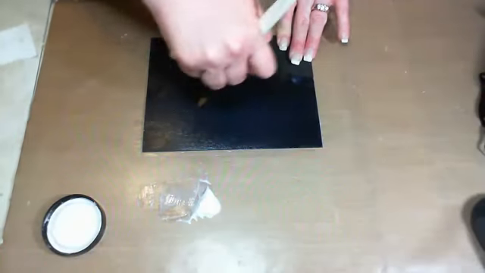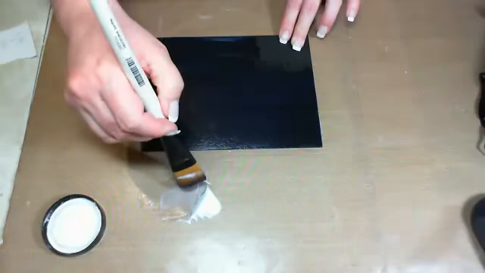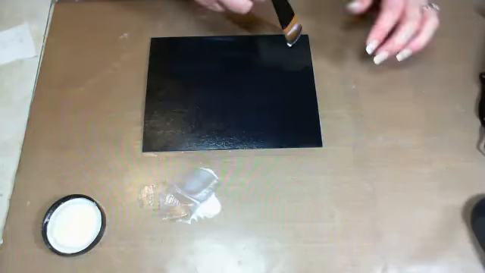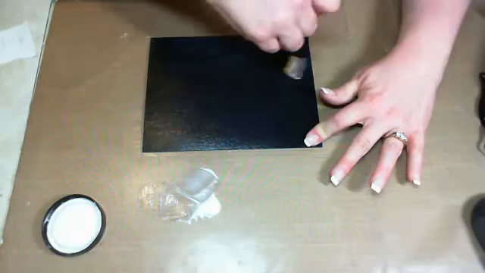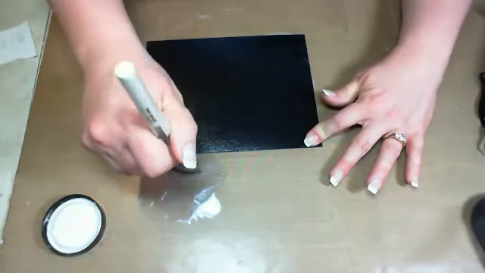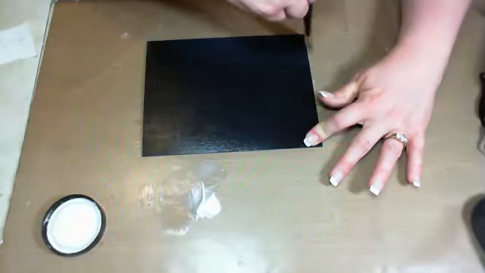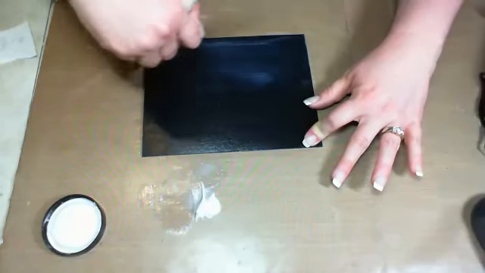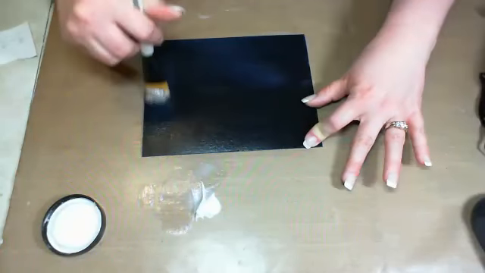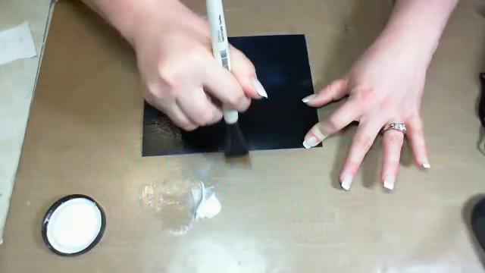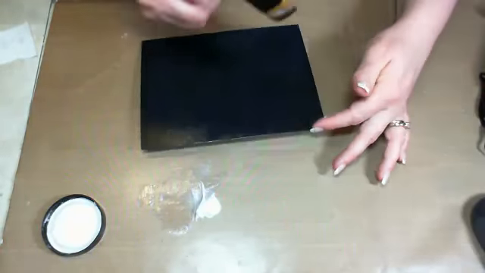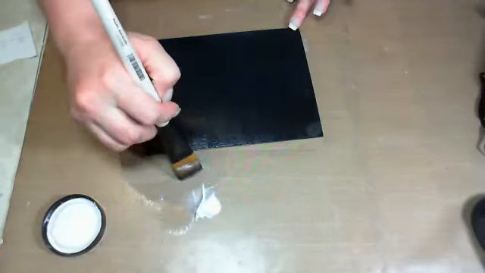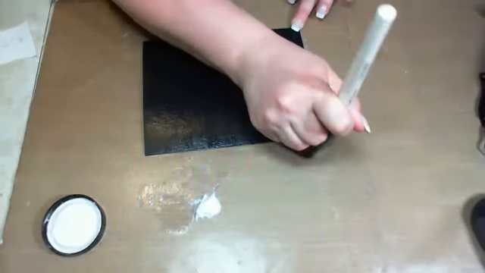So your first pass is going to be to saturate the chipboard, and then your second pass is to make sure you have a good even coating. If you do not do this, you are going to get buckled paper, and the last thing you want is your paper to look buckled. So we're going to go left to right, and then up and down. Okay? And like where I have my finger just now, I'm going to make sure I cover that.